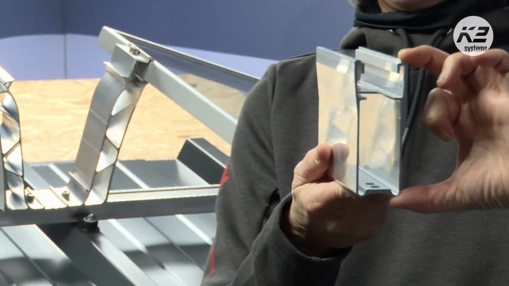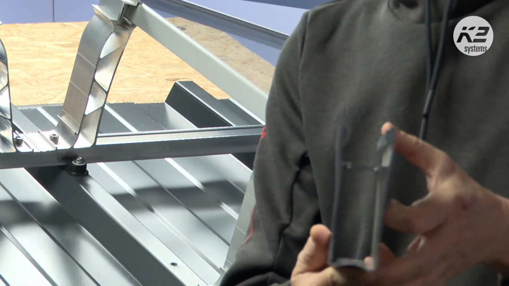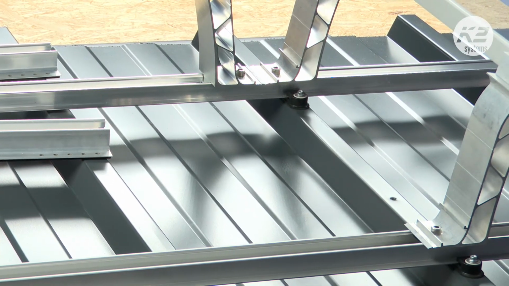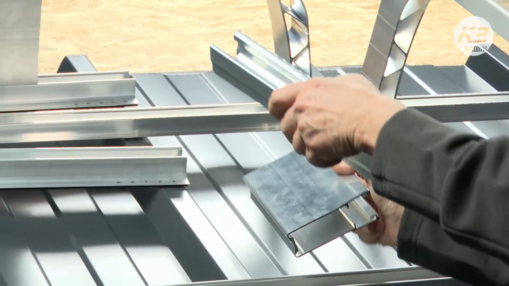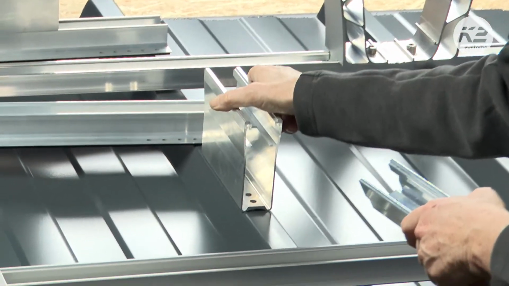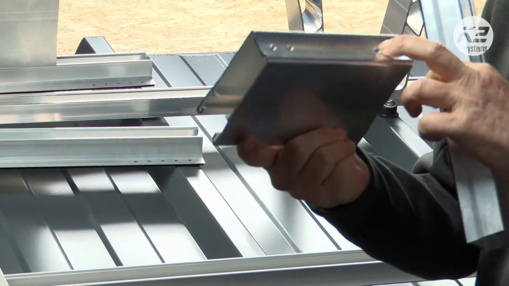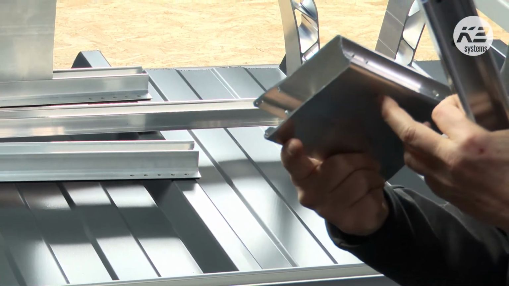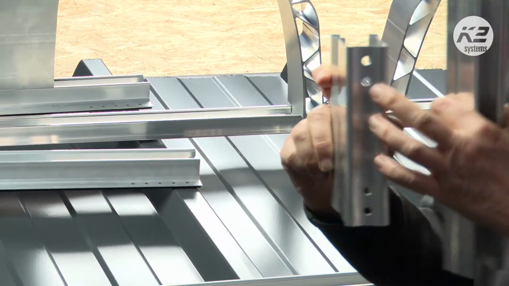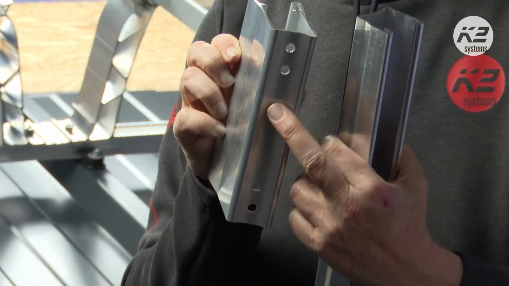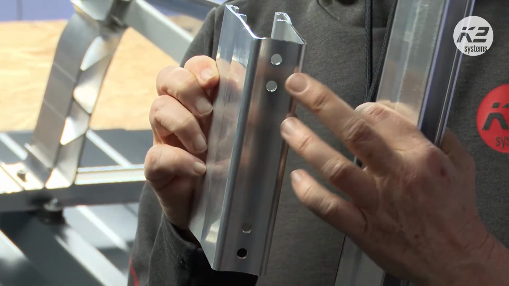Thank you, Ronnie. This one you install the same way, like these ones. This is a TSM. This is for corrugated roofs. So I show you here, maybe you see that there's a small wave.